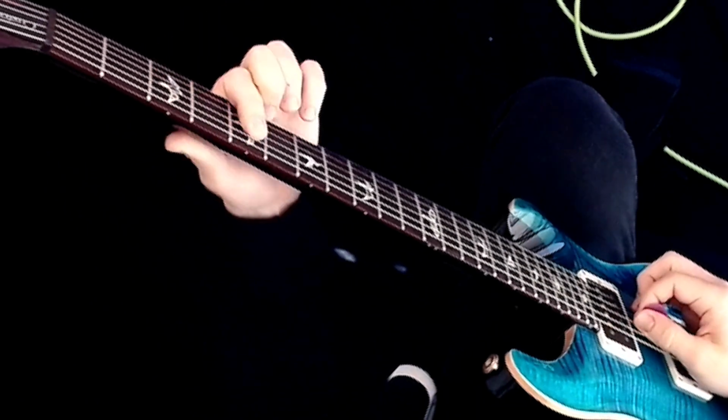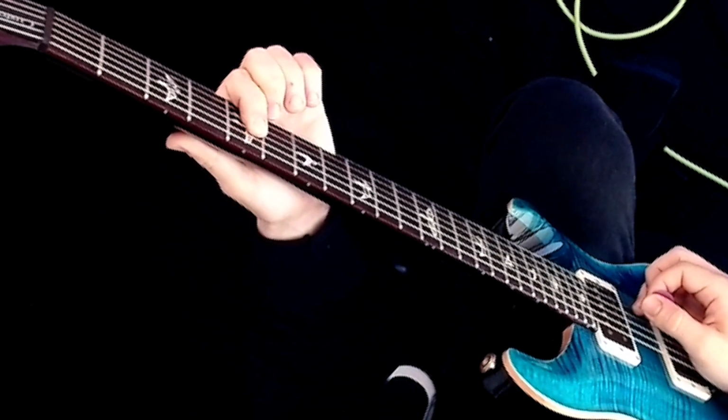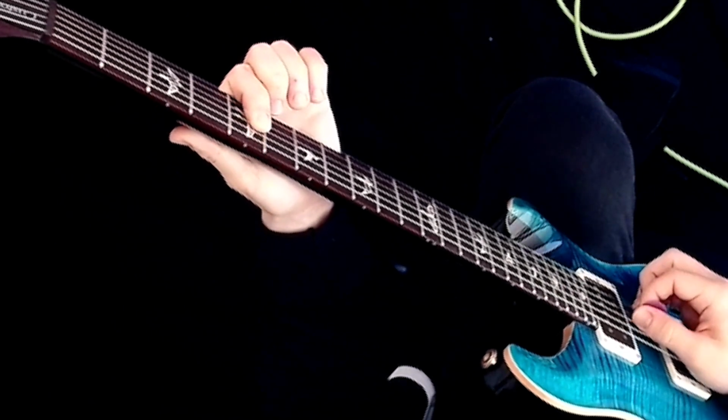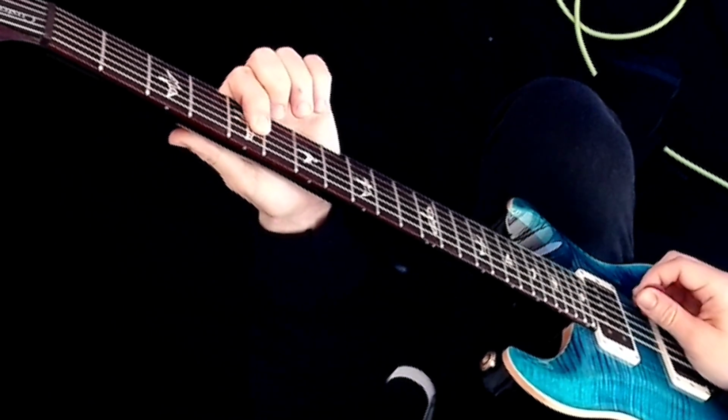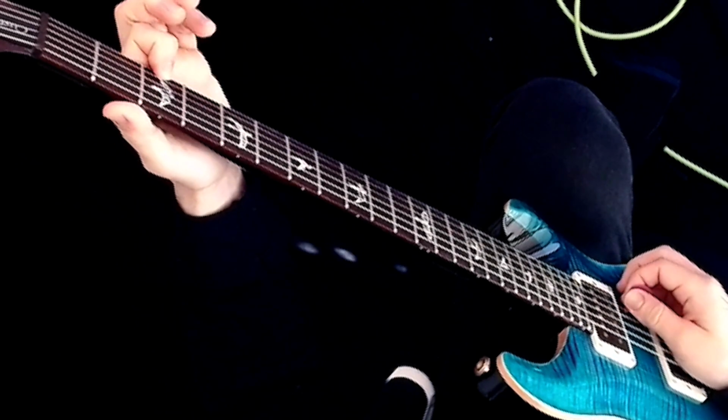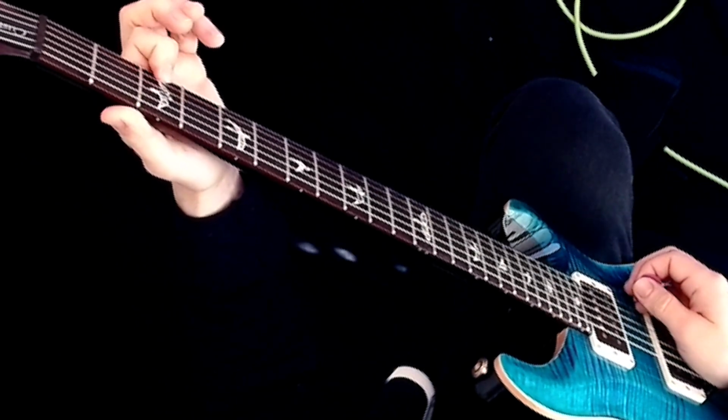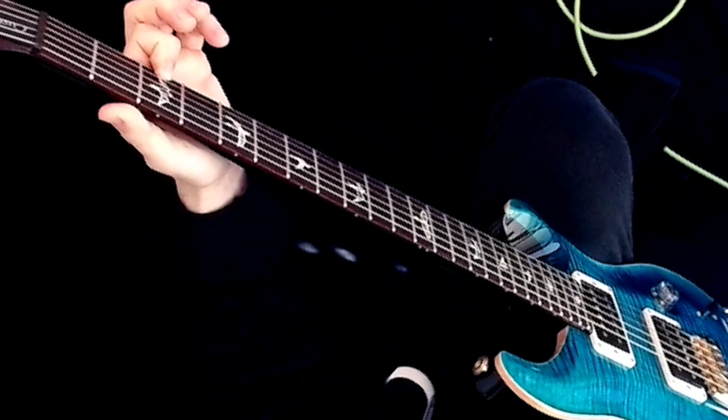We have another one at the 5th fret of the D string. Same note name, higher pitch. And then we have another one on our high E string at the 3rd fret. Don't believe me? Let's take a listen.